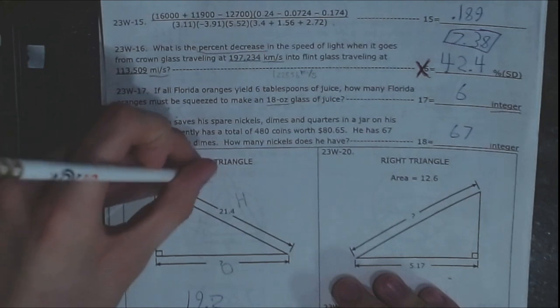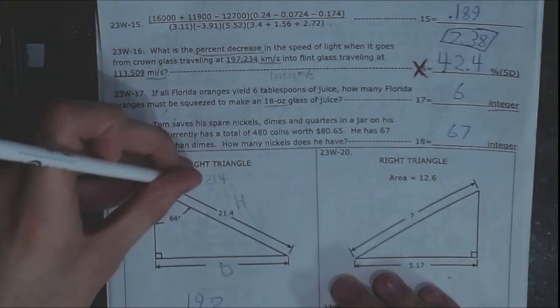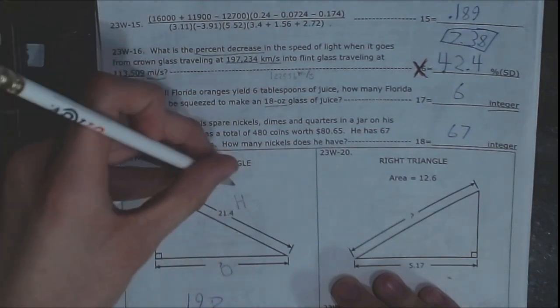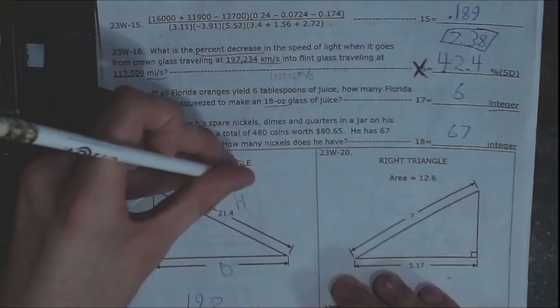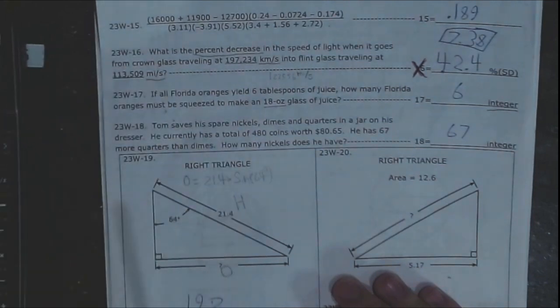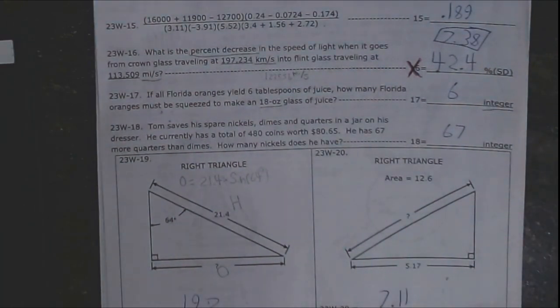So here, I can set my opposite side equal to 21.4 times the sine of my angle here, which is 64 degrees. Now it's important to make sure that you're not in radian mode when you do this. Make sure your calculator is set in degree mode.